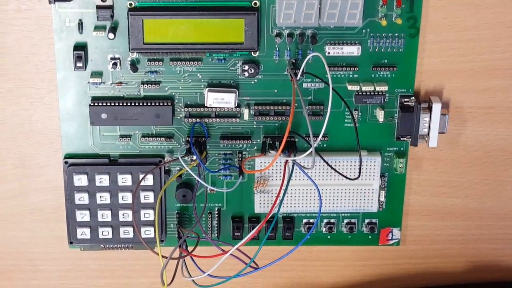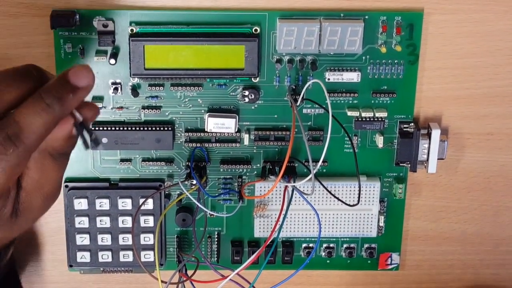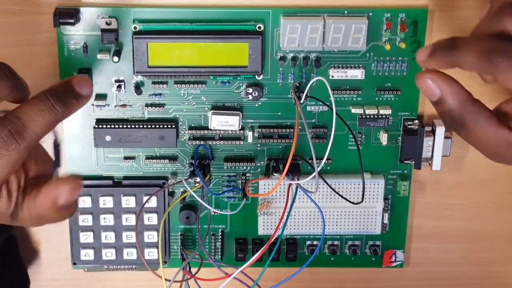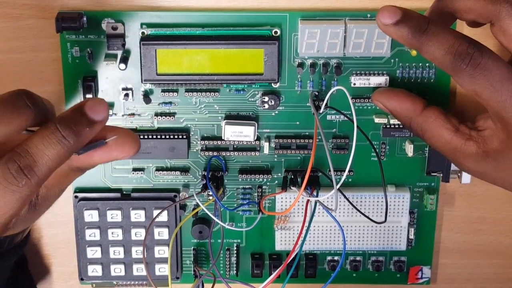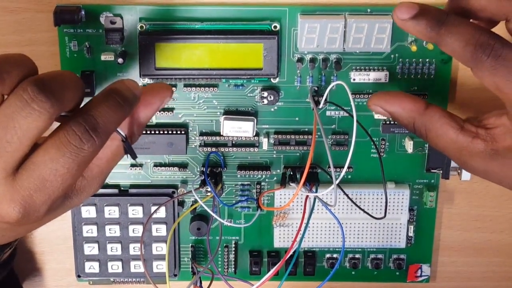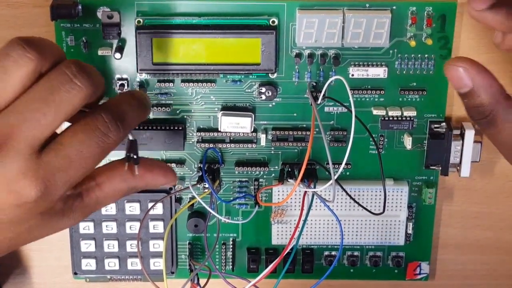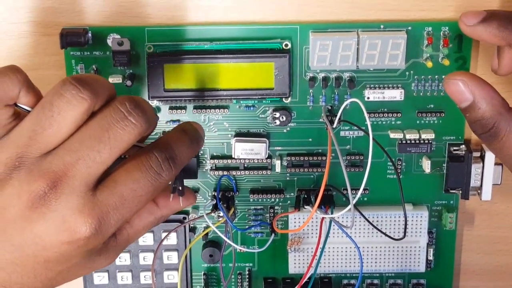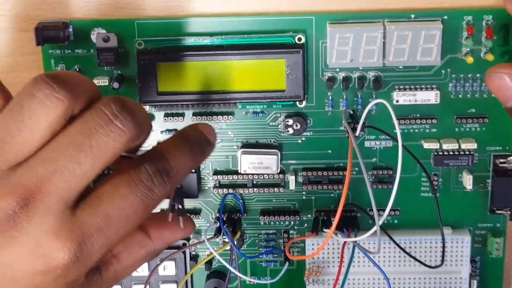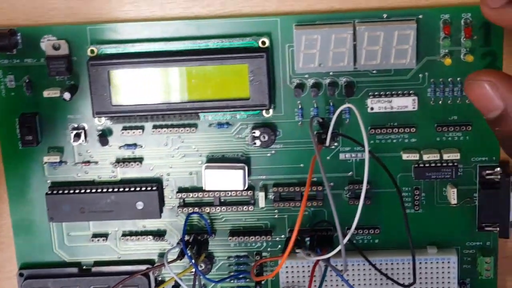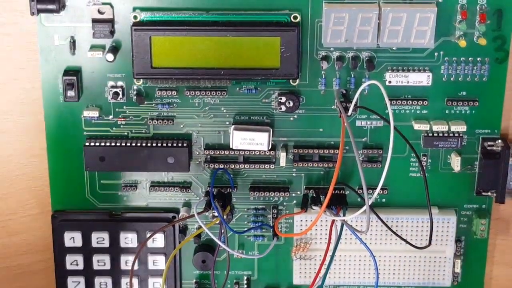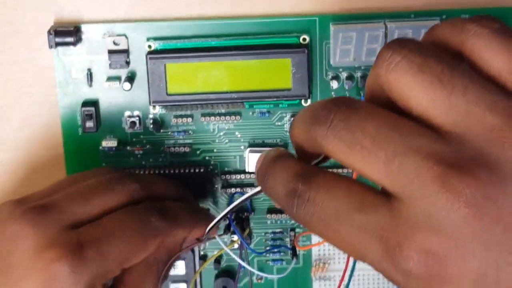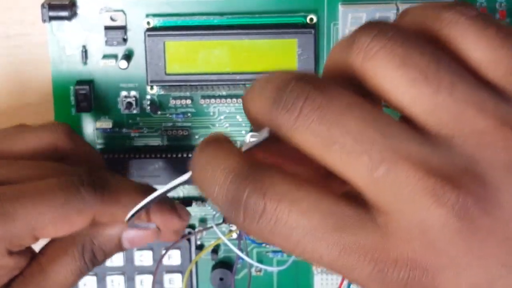First of all, let's start with the 7 segment display. To display on the 7 segment, we need the 7 segment pins, which are A to G, and port D, which has 8 pins, 0 to 7. We're using only 0 to 6. So now we're going to connect it, starting from 0.